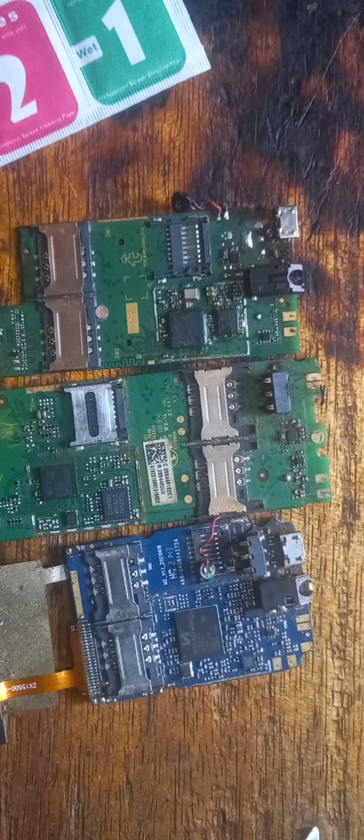So just a little review of what we have done. We have explained the solutions and causes of no network, no service, emergency, invalid SIM, insert SIM, and unstable network.